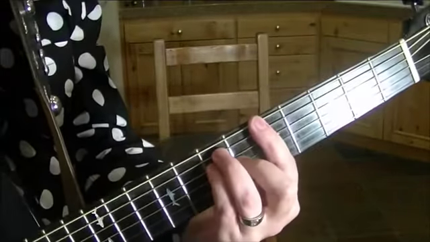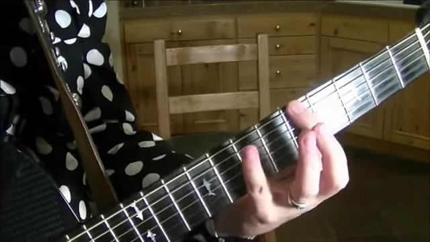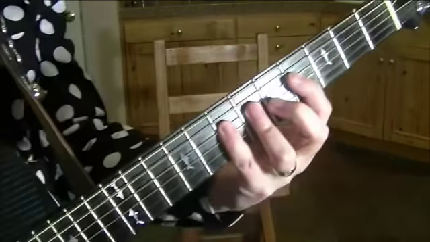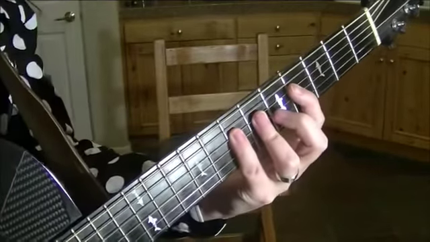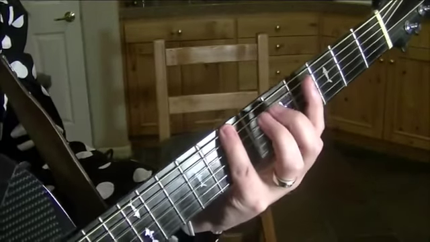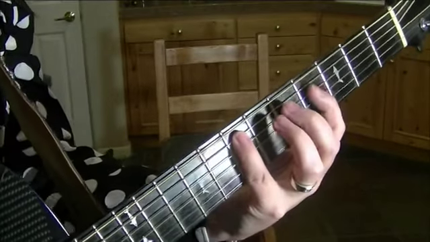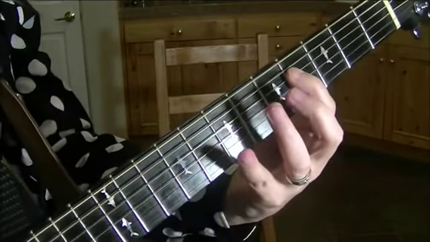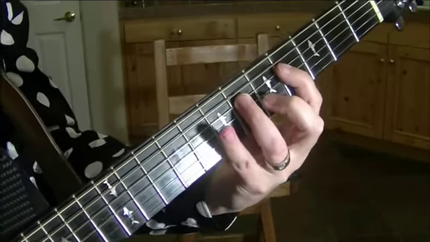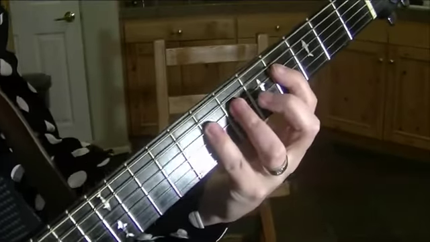Okay, so A. I'm going to start here, and we're going to go 1, 2, 3, 4, 5, 6, 7, 8, and you guys, what are the notes? We got A, B, C sharp, D, E, F sharp, G sharp and A. So 1, 2, 3, 4, 5, 6, 7, 8.